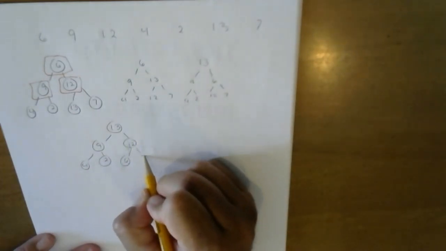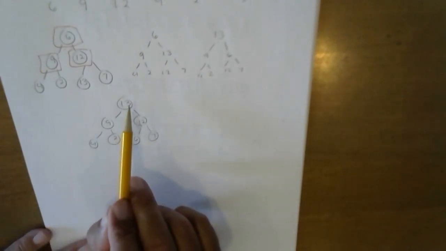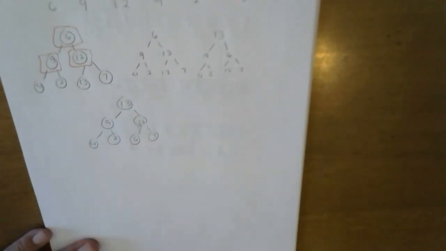6 and 7. Is it a heap? First question, is it complete? Yes. Second question, are the parents greater than each of the children? The answer is yes. How are we making out? So far, so good? All right.